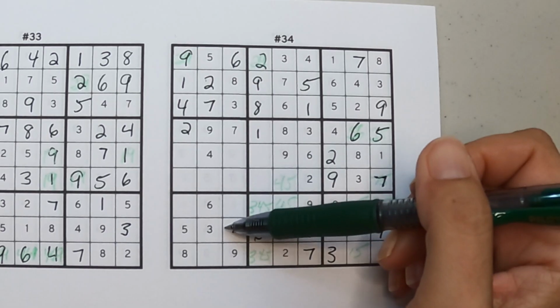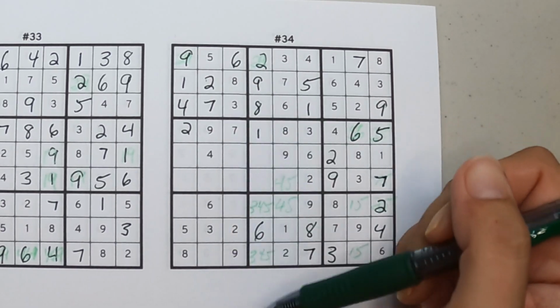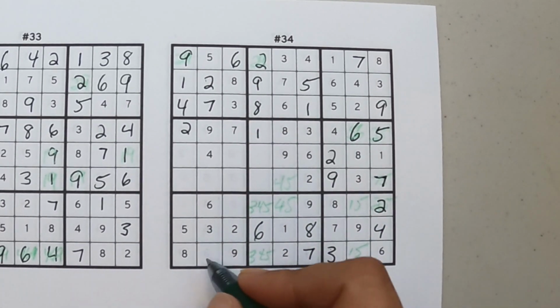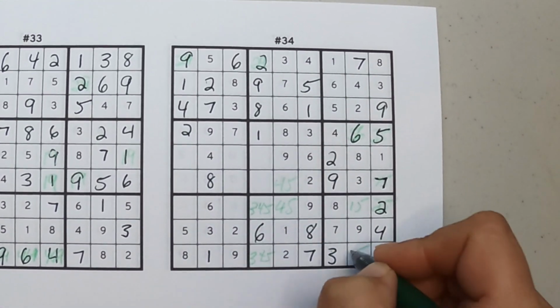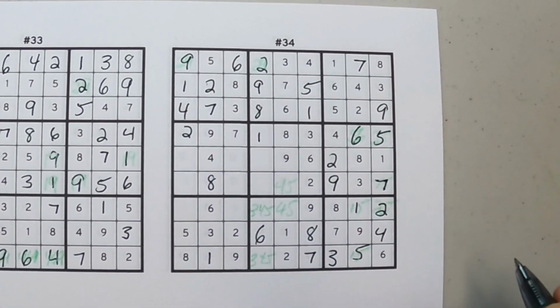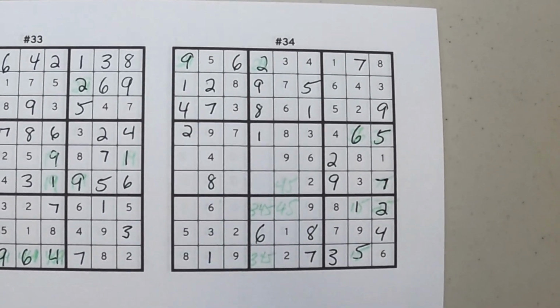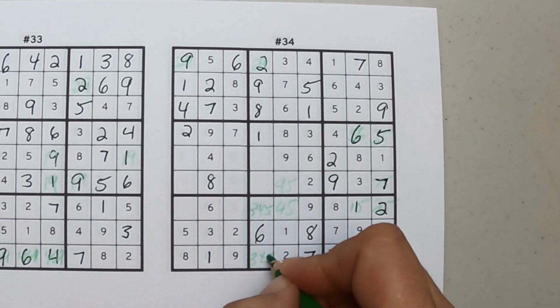For this column now, we're missing 1 and 8. We've got an 8 here, so 1, 8. That 1 makes this our 5, 1. We can get rid of this 5.